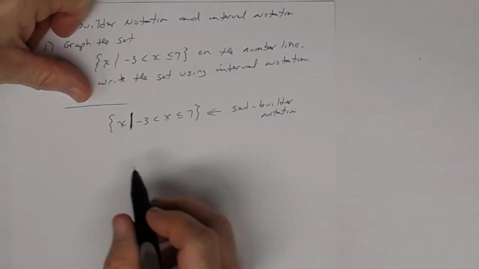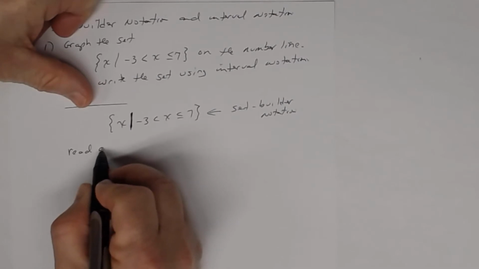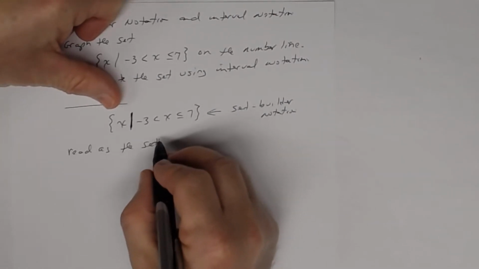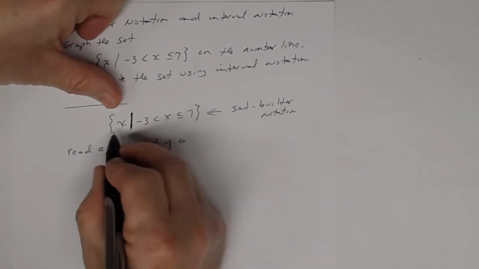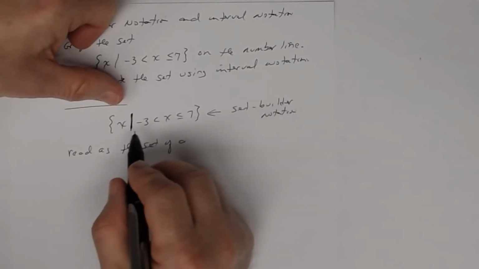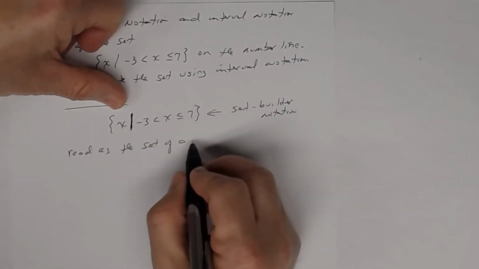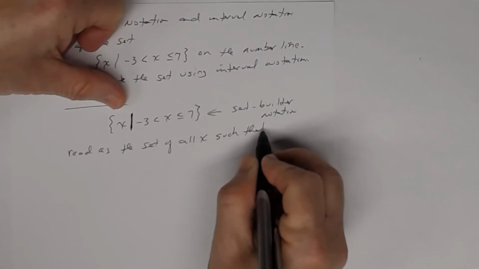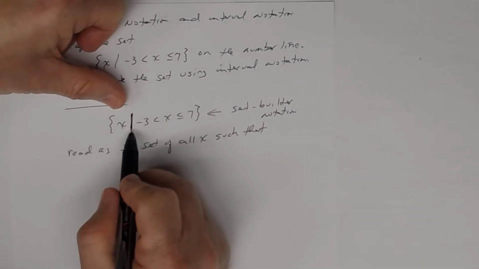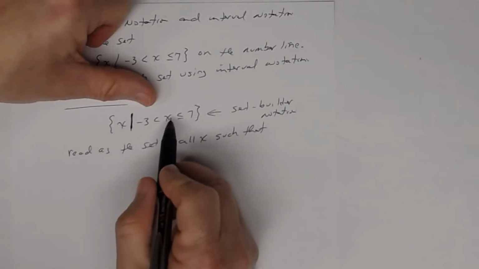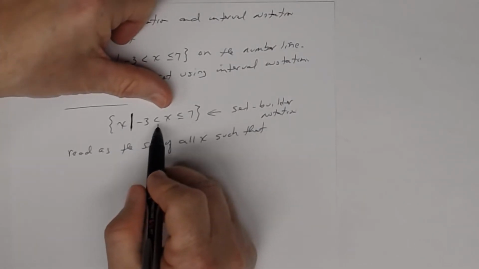The way you read this is this way. You're going to say: the set of all x such that. Remember, the outer braces here mean set. This symbol right here that I darkened means such that. So the set of all x such that, and remember what this means right here.